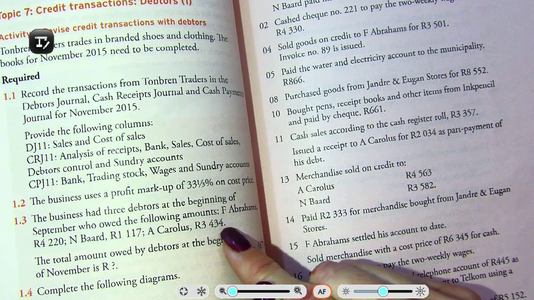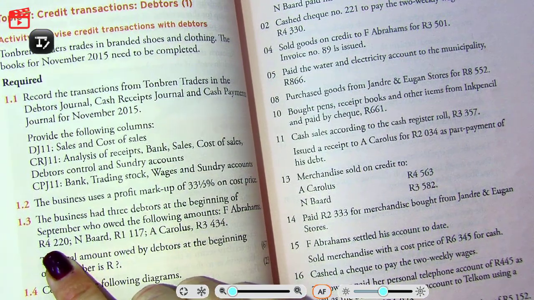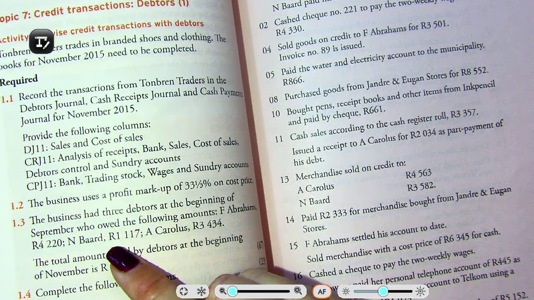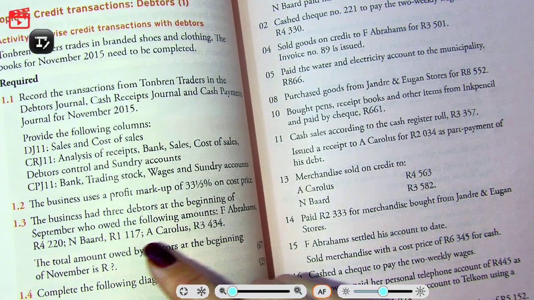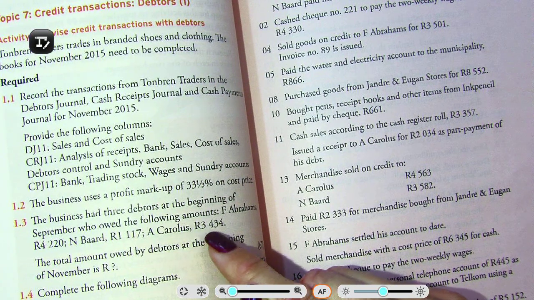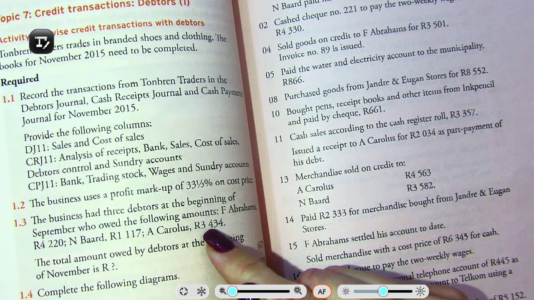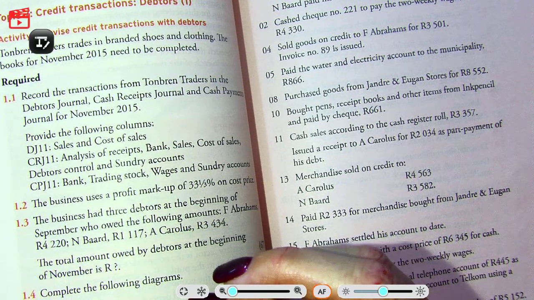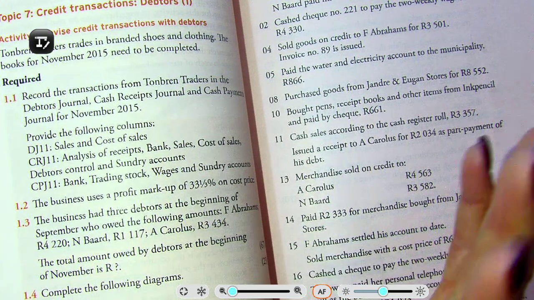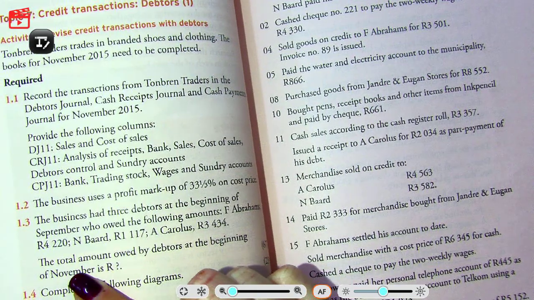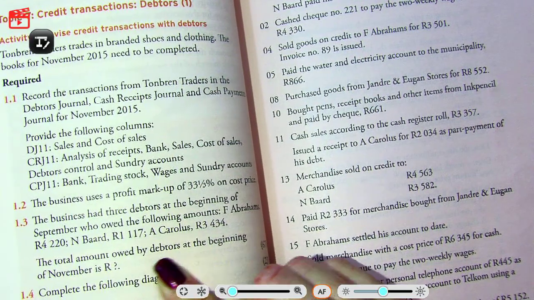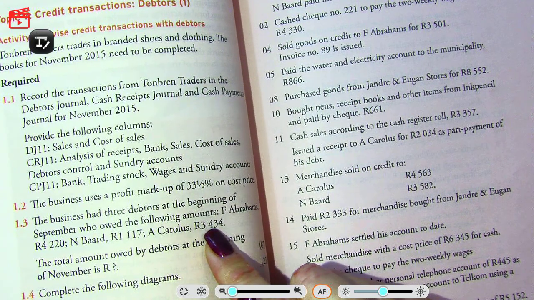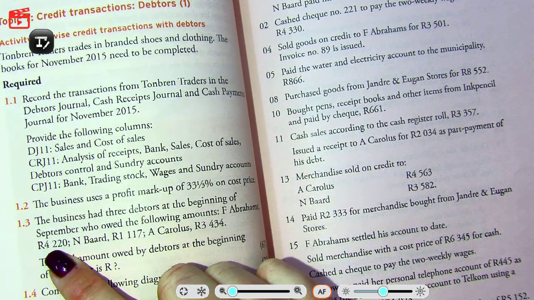F. Abrams at the beginning of the month owed me 4,220. N. Bart 1,117. And A. Carlos 3,434. So that is their account rendered, the amount that they still owe me from the previous month. It doesn't just disappear. Then the total amount owed by debtors at the beginning of November is going to be those 3 amounts added together. Okay.